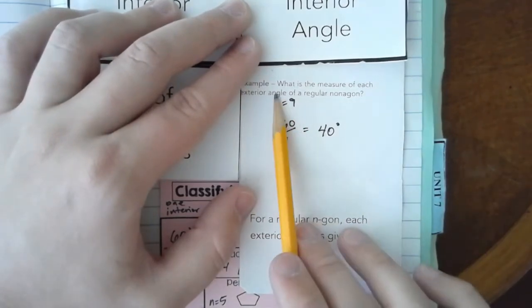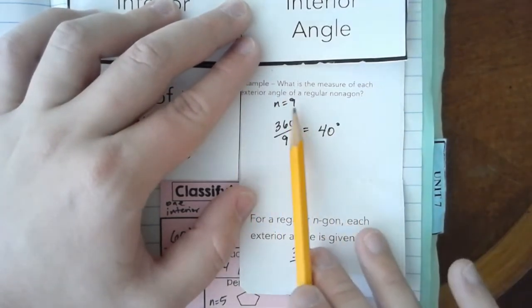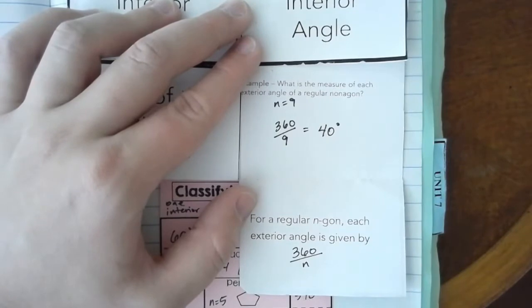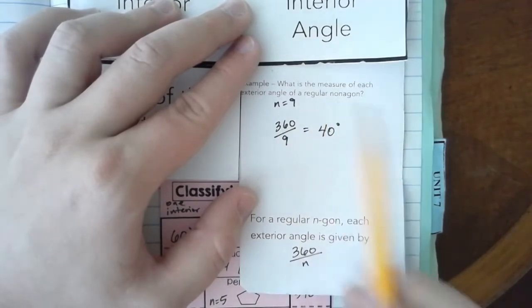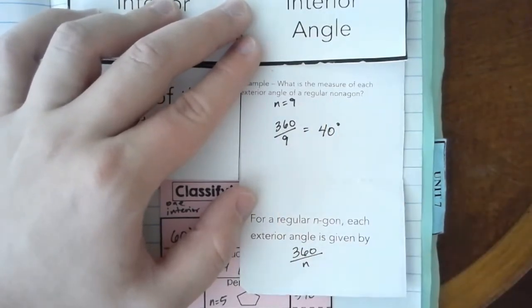So let's look up here. What is the measure of each exterior angle of a regular nonagon? Again, always pay attention to what it's asking you. It's asking for each exterior angle in a regular nonagon. Okay, so that fits all of our criteria.